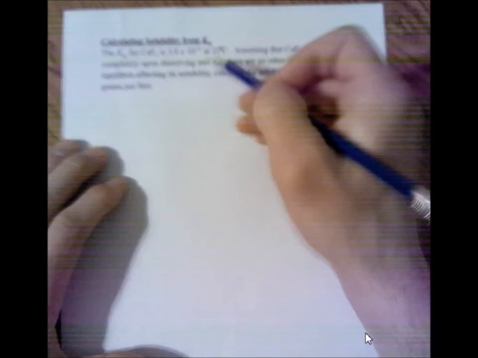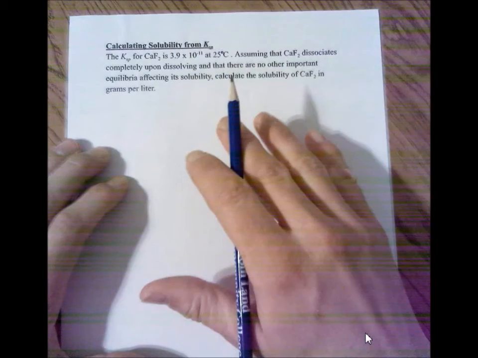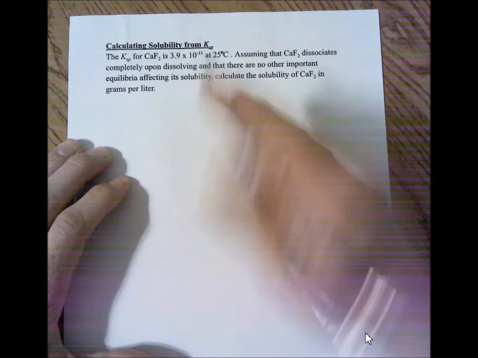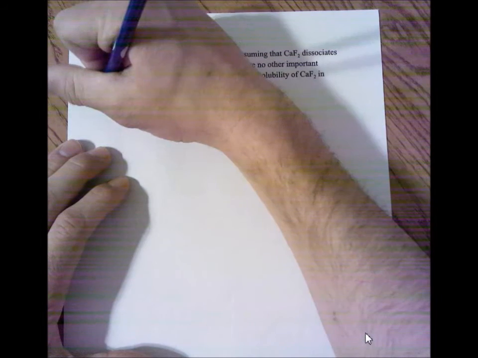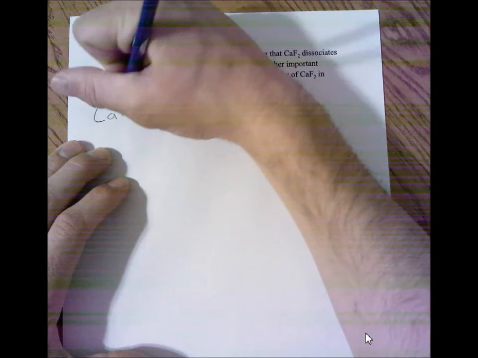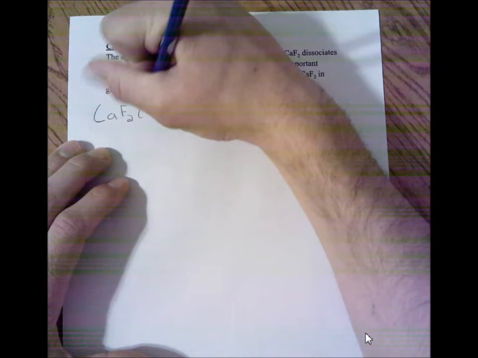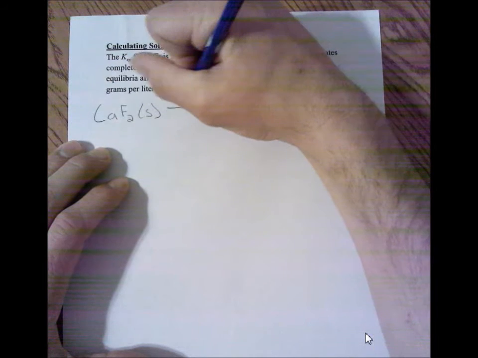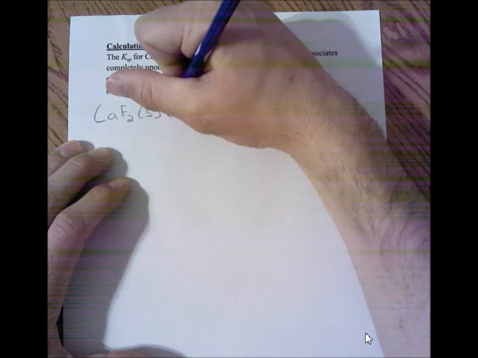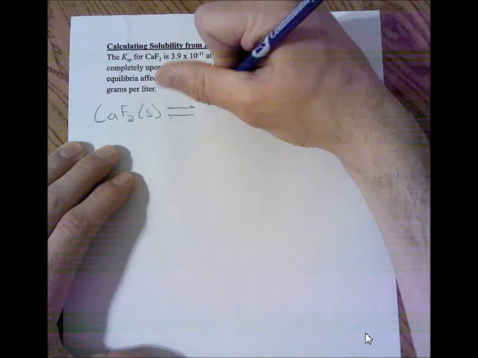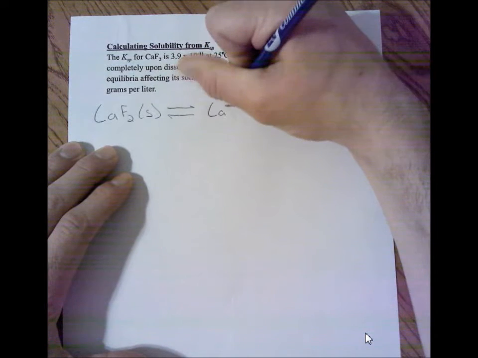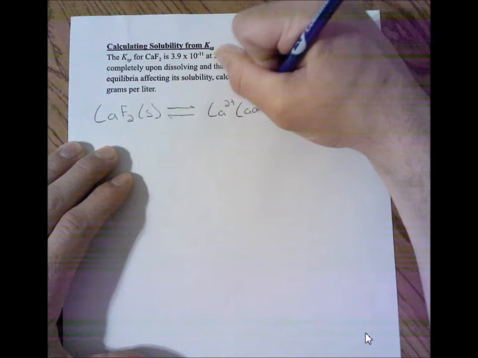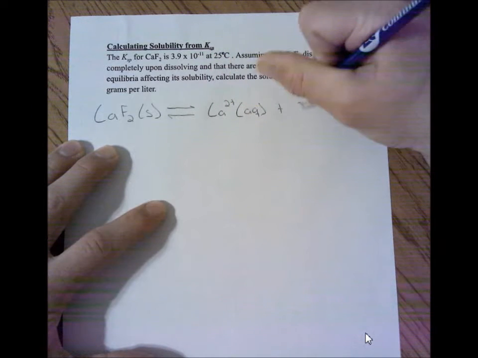So what we have is this. We're given a KSP, which we'll get to in just a second, but we have solid calcium fluoride. And it is dissolved onto this. We get calcium 2 plus, which is aqueous, and we get 2 F minus, or fluoride ions.